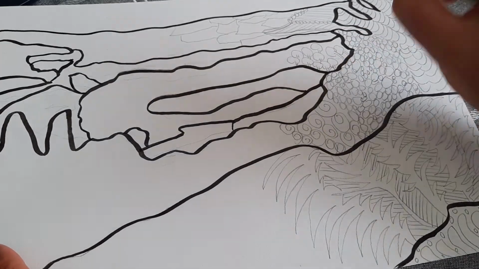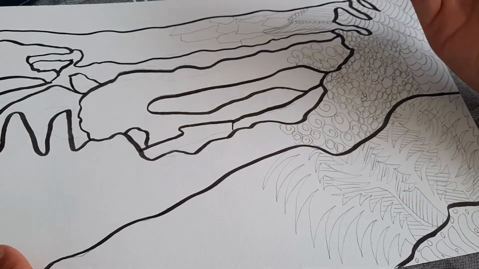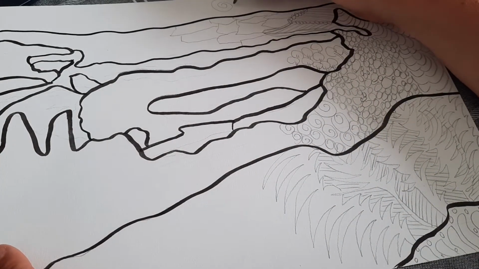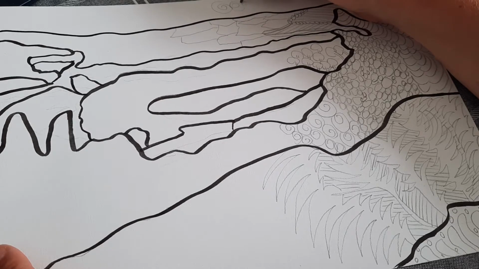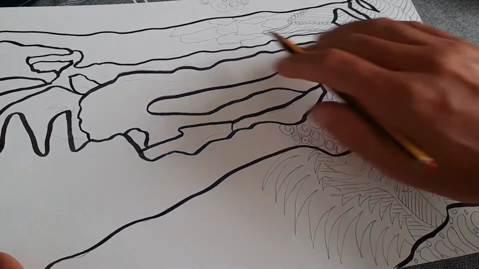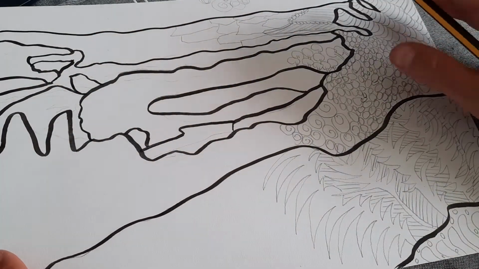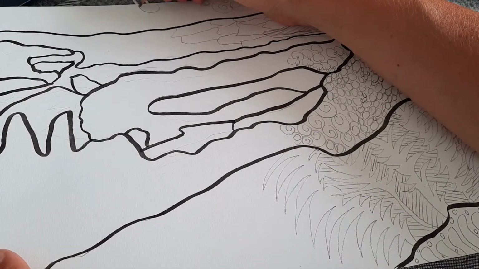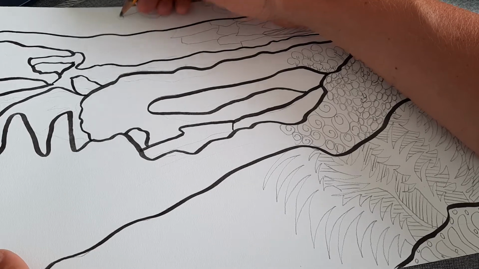Now, when it comes to the sky, you could do spirals for clouds, or you could just paint it. It's completely up to you. You could just paint it as a solid blue or shade it as a solid blue. You could put a little sun in there if you wanted to. Again, just use your imagination.